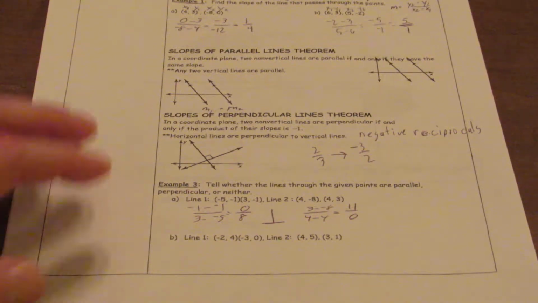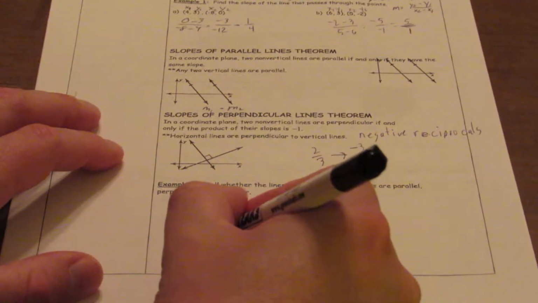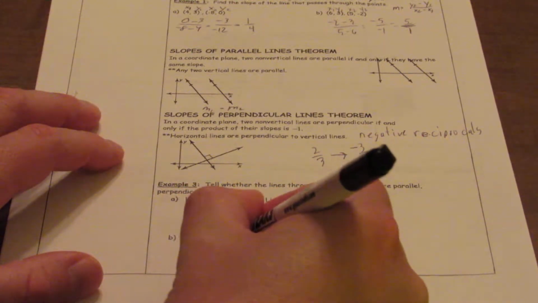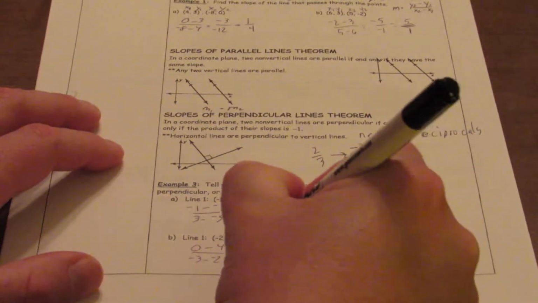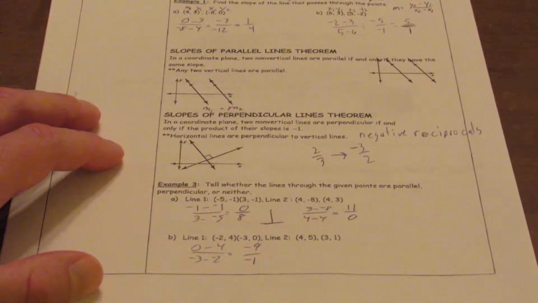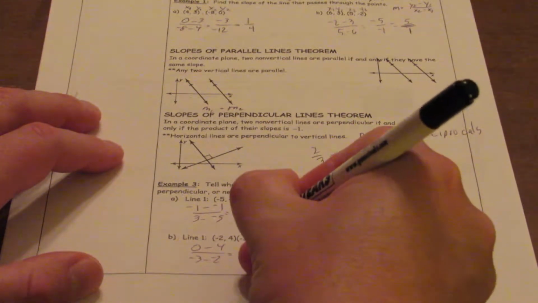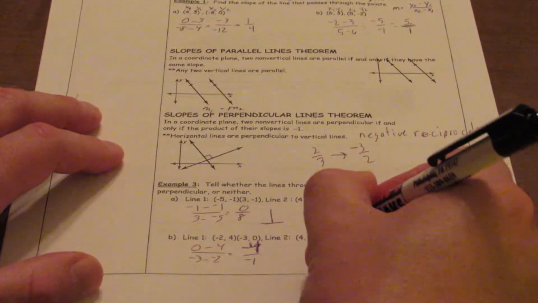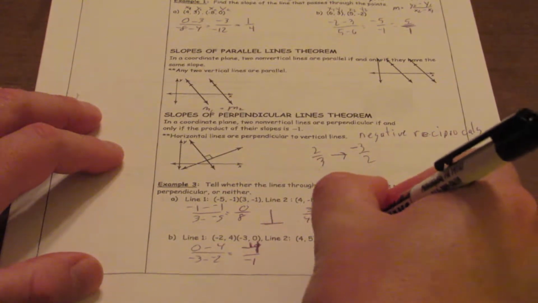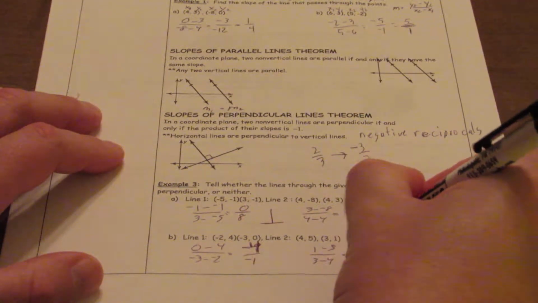Then B, so line 1, I have 0 minus 4 over -3 minus -2. So that's getting me -4 over -1. If I look at my other one, I have 1 minus 5 and 3 minus 4, which also gets me -4 over -1.